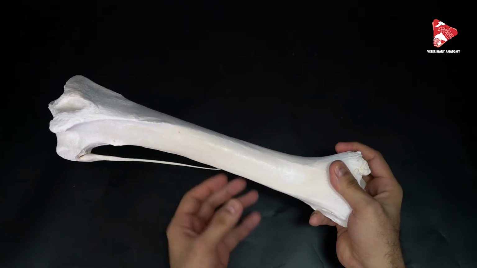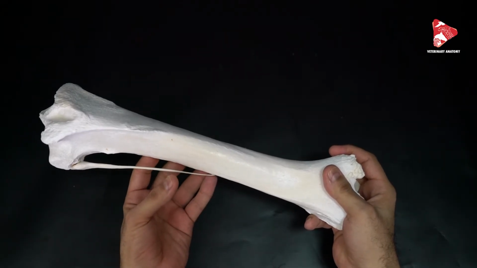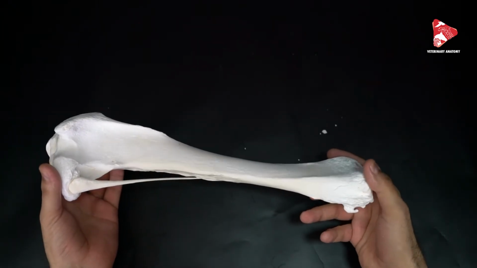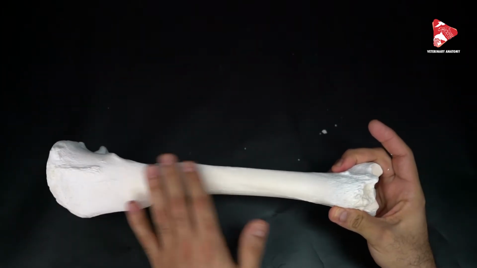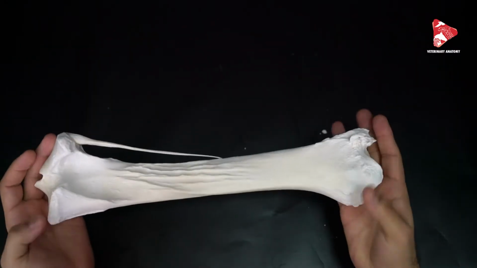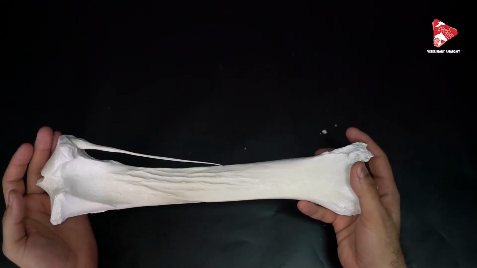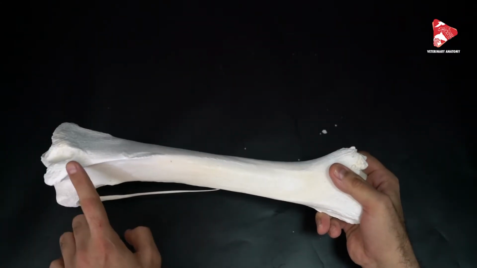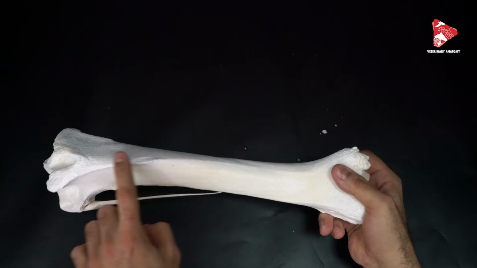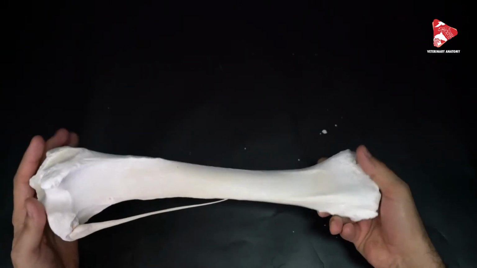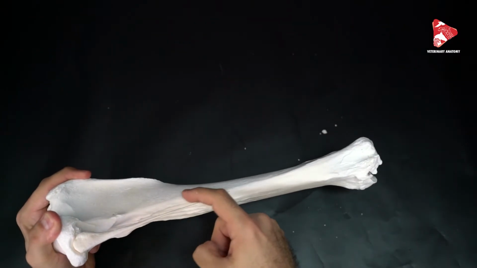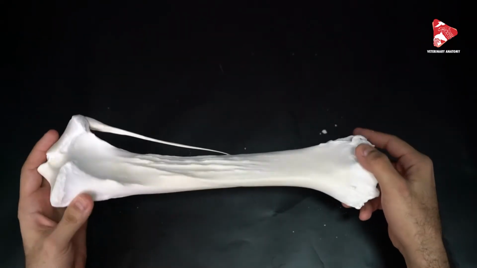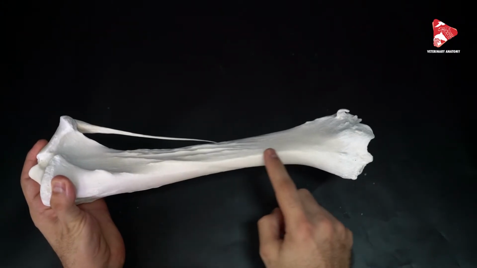The tibia here has three surfaces. Here we have the lateral surface, the medial surface is here, and the caudal surface of the tibia. At the same time, we also have three borders. In this case, the cranial border is this one here. We have the lateral border, next to the fibula in the horse. And on the medial side here we have the medial border of the tibia.